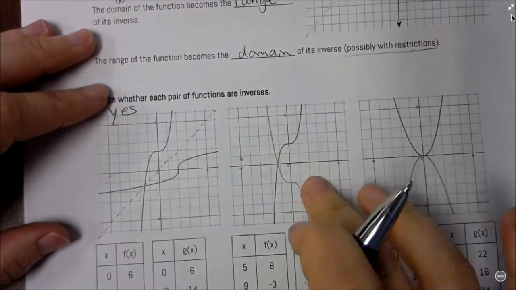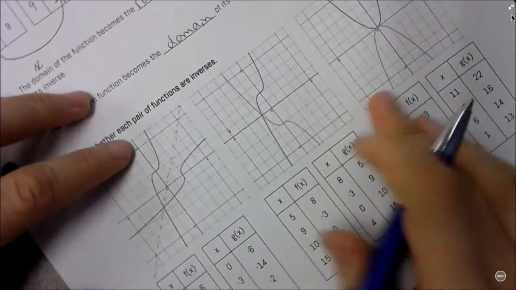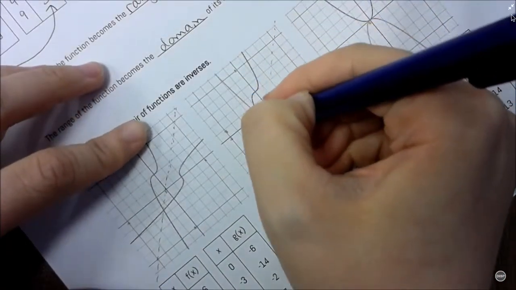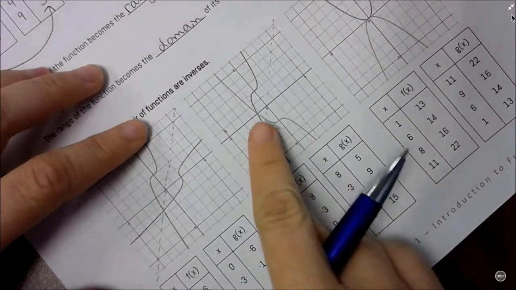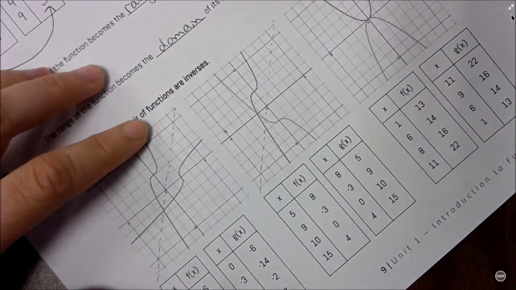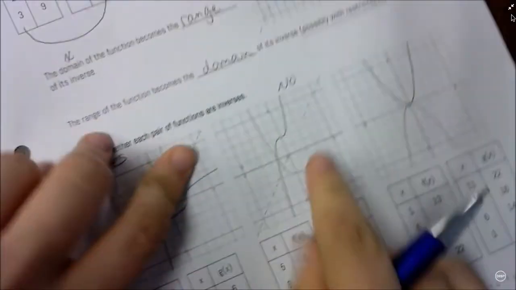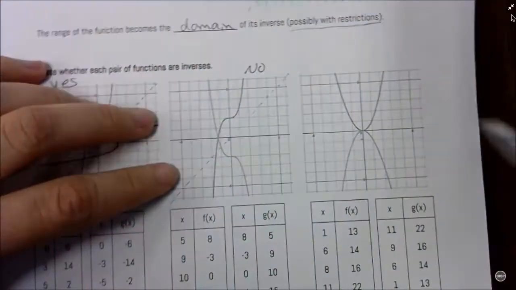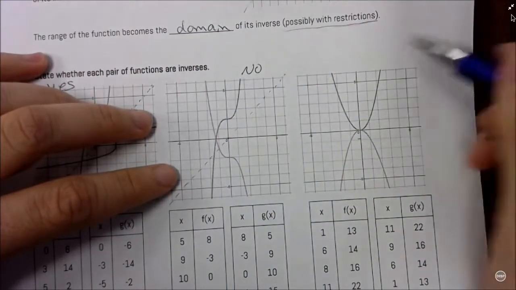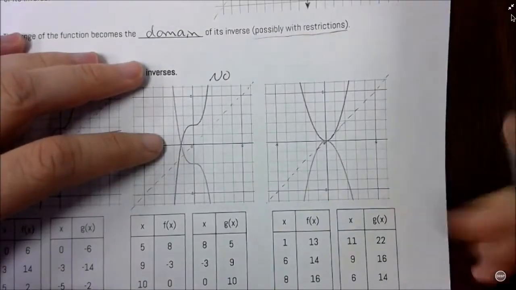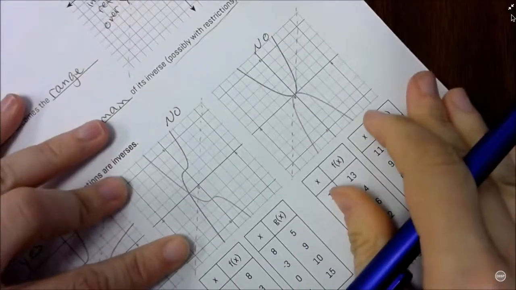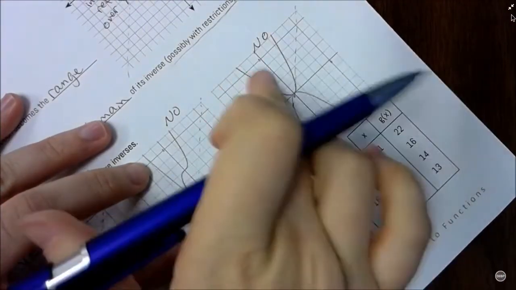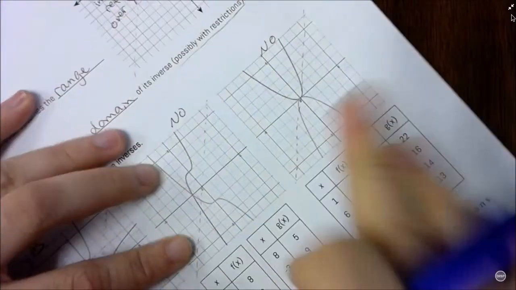So I'm going to have you try first this one. Turn it diagonally, and ask yourself, does one reflect the other over this line? Okay, good job. No, they don't. They reflect each other over the x-axis. So they definitely do not reflect each other over this line. Okay, now look at the third one. And no, these are also not inverses. They do not reflect each other over this line. They actually reflect over the x-axis as well, but not the line y equals x. So they are not inverses.